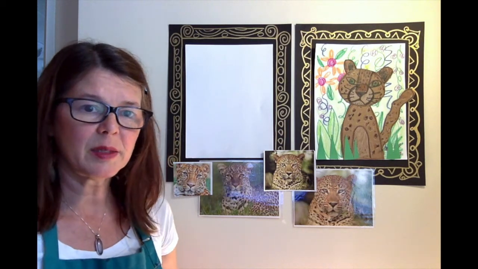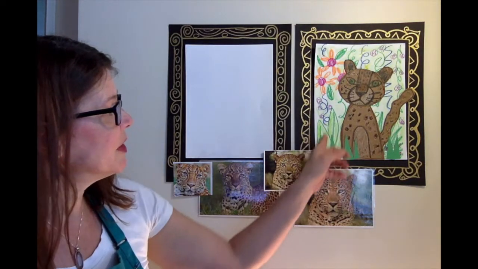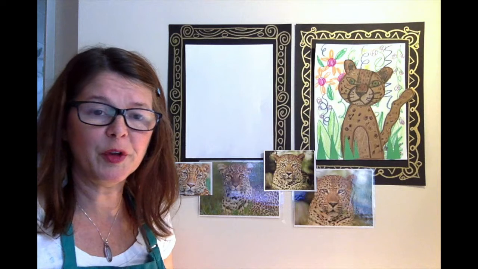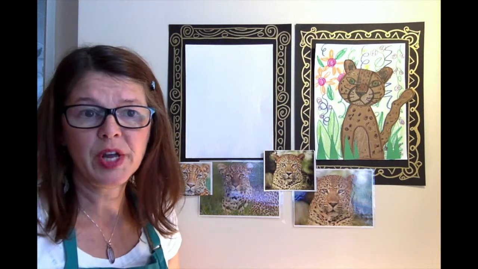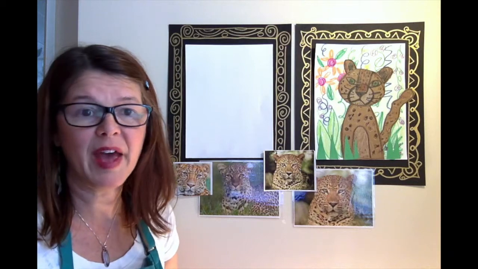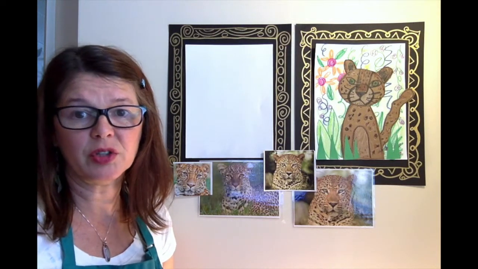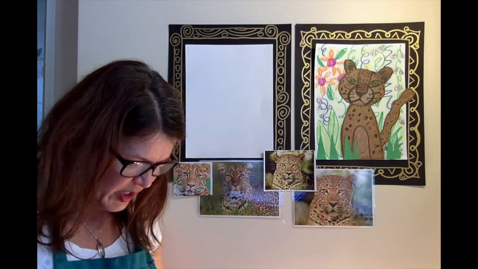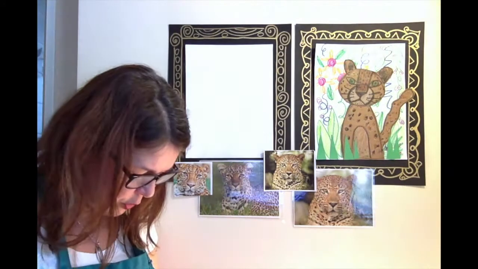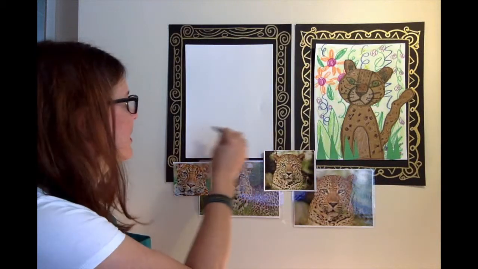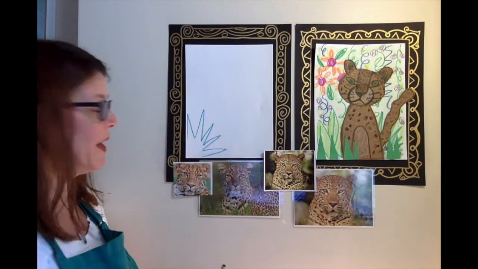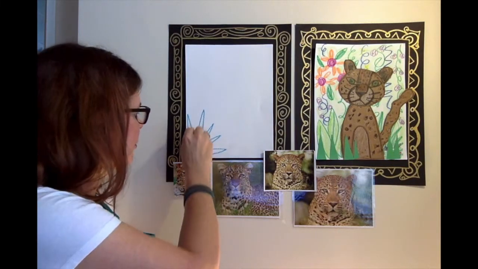I did some large, big leaves in the background. If you have a different plan for your background, that's fine. If you want your leopard to live in a different habitat, that's fine. Ours is going to live in a jungle for now. So you can take any green that you'd like or blue. In fact, I'll go ahead and do these leaves in blue. This is zigzag, up, down, up, down, up, down, like a palmetto leaf. You can put lines in it.